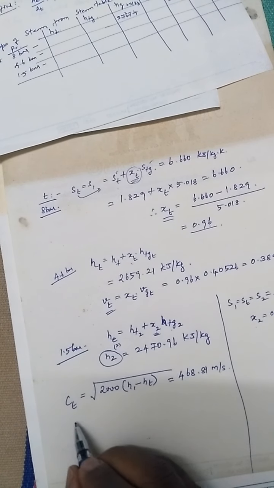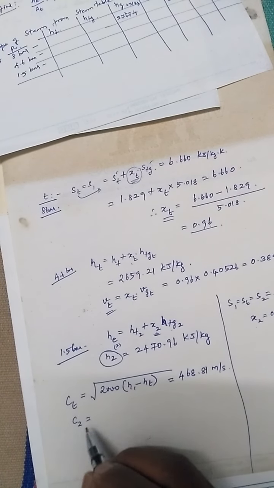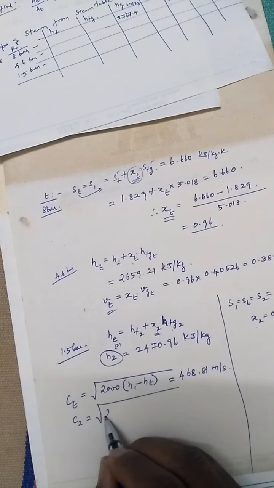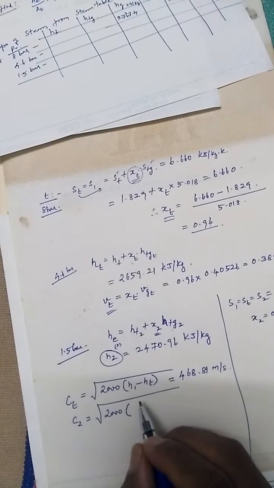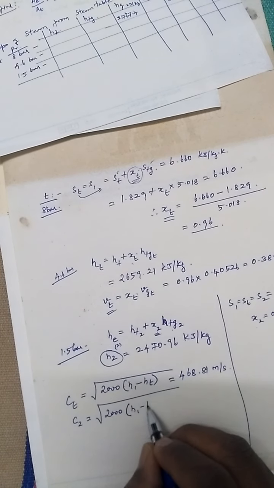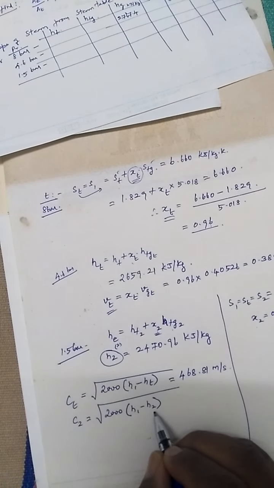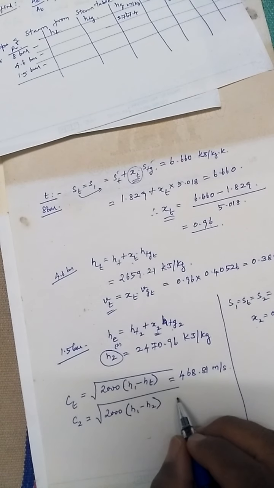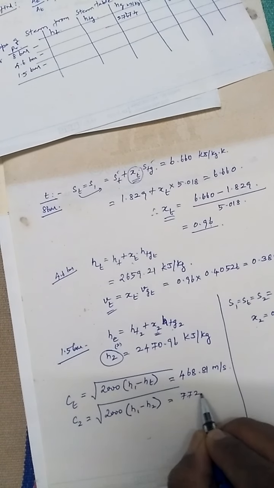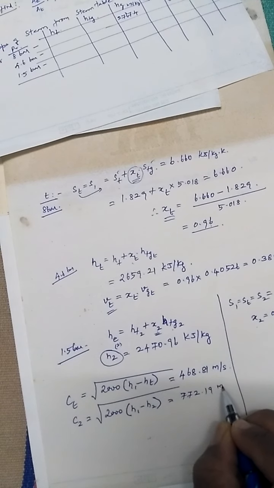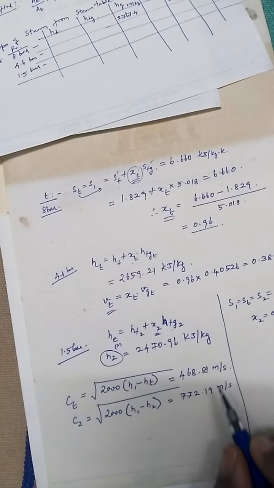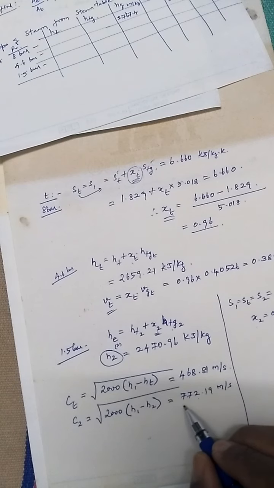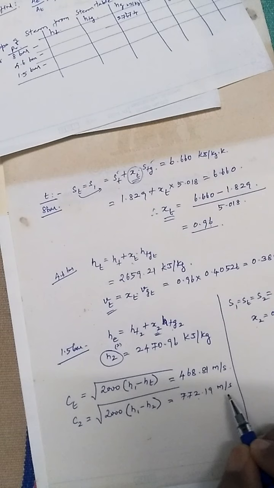Similarly for the exit point, C2 comes like square root of 2000 times (h1 minus h2), the entry point value and the outlet value h2 calculated here. So it comes around 772.19 meter per second. So we can see that the velocity is increasing. The exit velocity is around 770 meter per second.